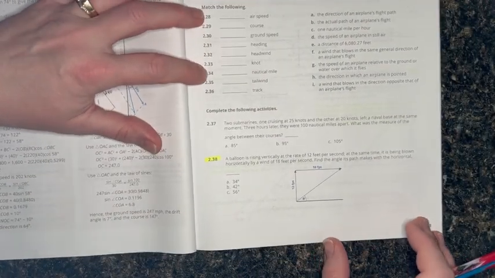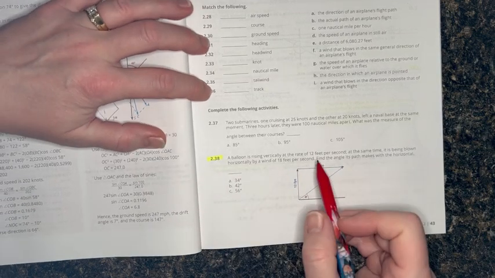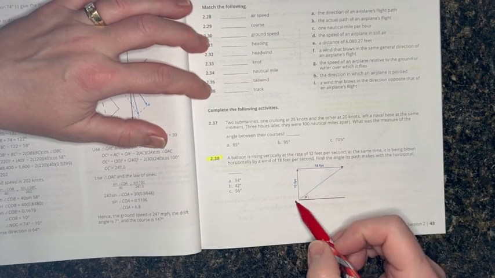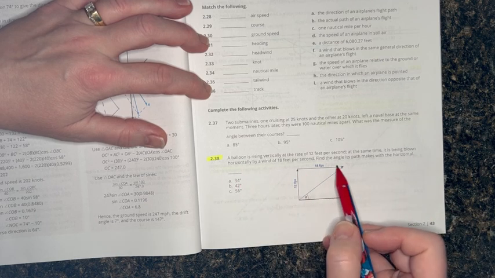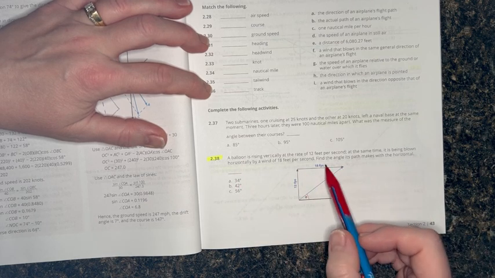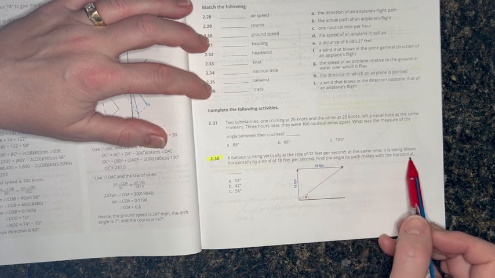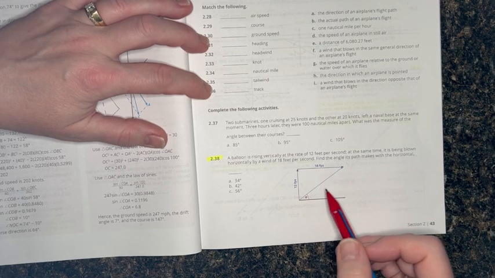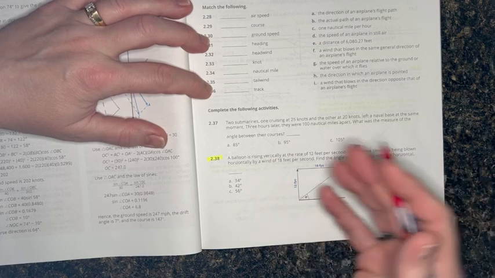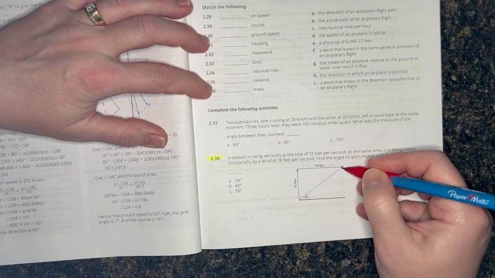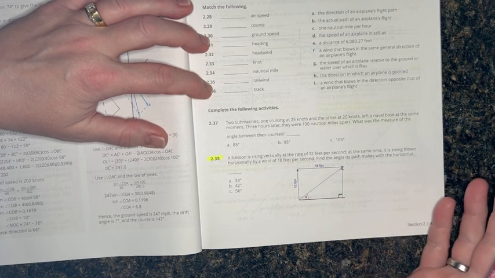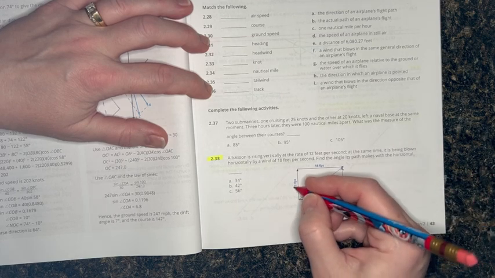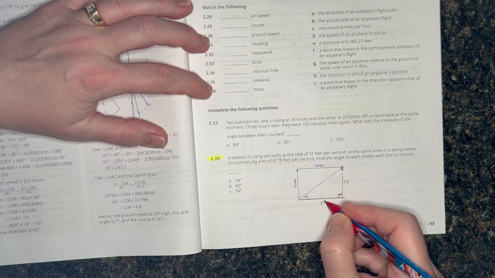Looking here at problem number 38, it says a balloon is rising vertically at a rate of 12 feet per second. At the same time, it's being blown horizontally by a wind of 18 feet per second. Find the angle its path makes with the horizontal, because it's being pushed by the wind, right? So remember, this comes here like that. Okay, we're looking for this angle. This is a 90-degree angle, okay? If this is 12, this is 12. If that's 18, this is 18, okay?